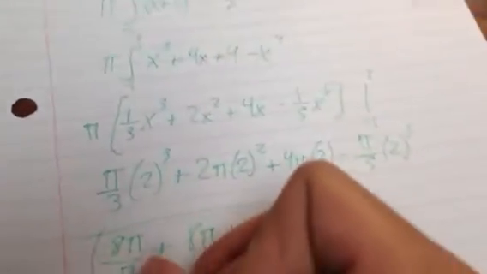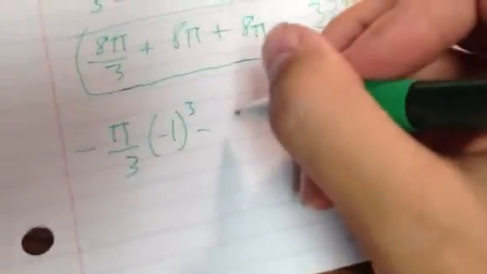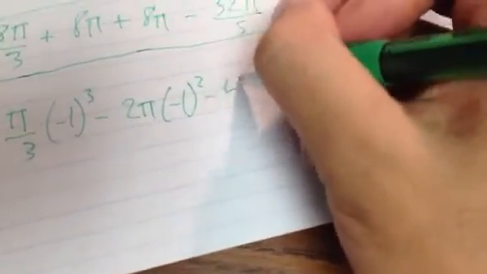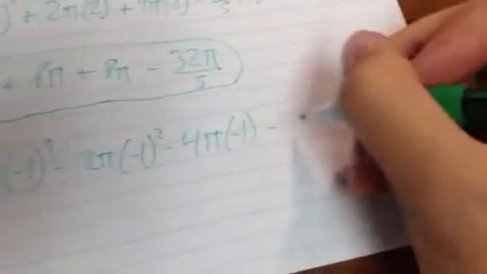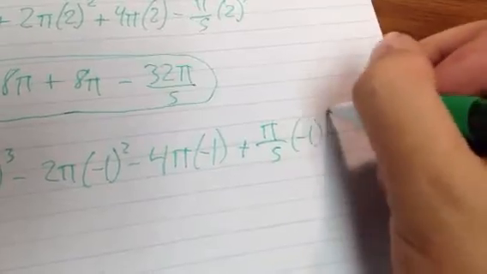So I'm just going to start off here by saying negative pi thirds times -1 to the 3, minus 2 pi of -1 squared, minus 4 pi of -1, minus, no, plus, sorry, pi fifths, -1 to the fifth.